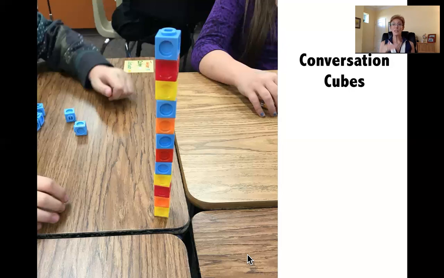But should it be red, red, red, blue, yellow, red, red, red, red, yellow, orange, blue, red, red, red? No, it shouldn't be that either. So we talked about what it should look like and how to monitor for that. Then we put them back to work with it, tried again, stopped, did some analysis, and so forth. We actually did this for several days running with the conversation cubes until we felt that the students were being more successful with that.